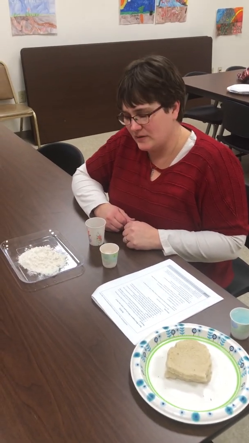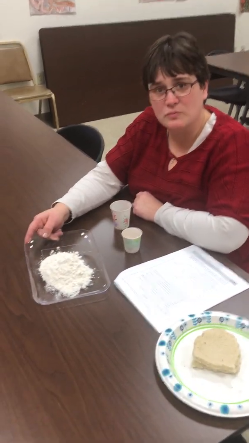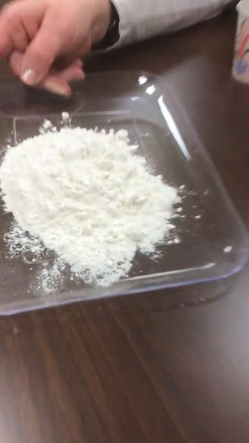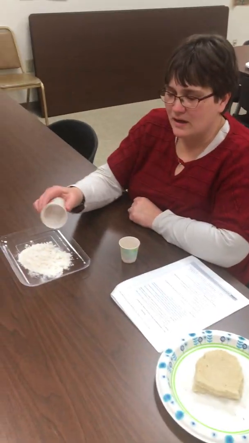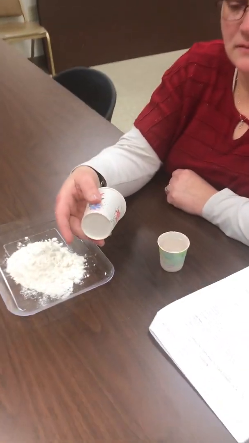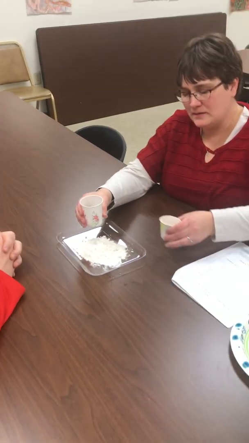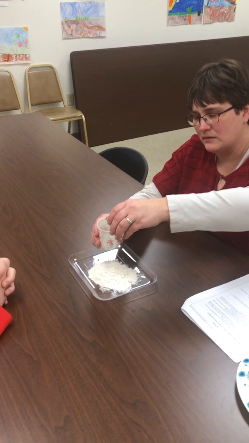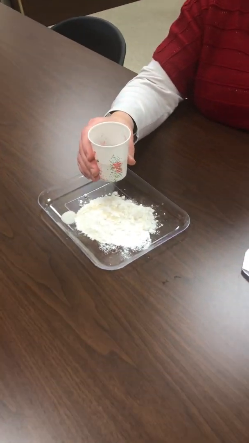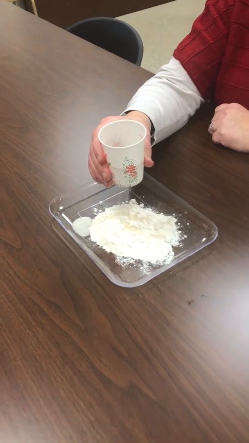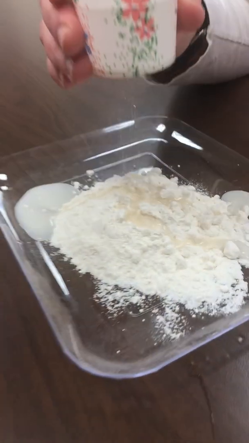Today I want to show you a demonstration showing soil aggregate stability, essentially. So in here we have just plain flour. And I have a cup with holes in it. That's going to be my rain cloud, and I'm going to have it rain on my soil. So this flour is representing just soil, the sand, silt, and clay.